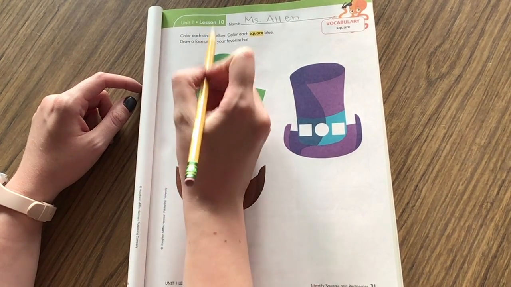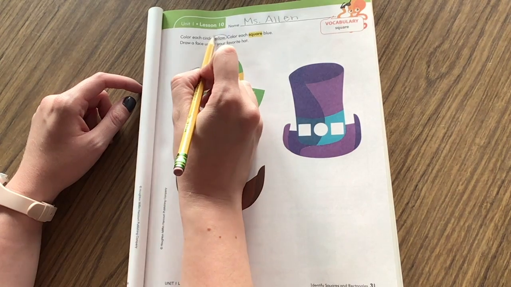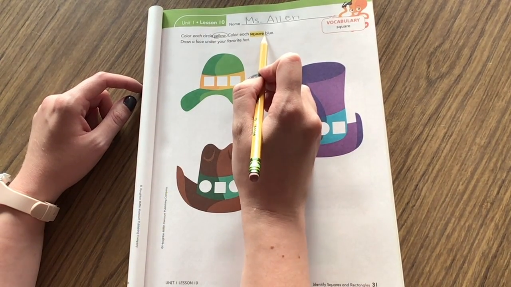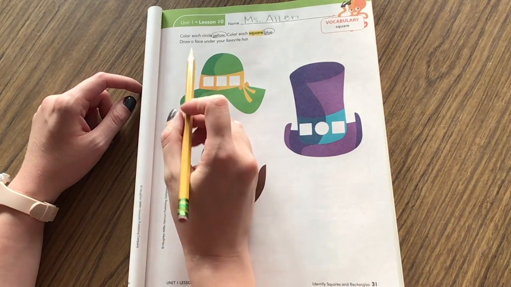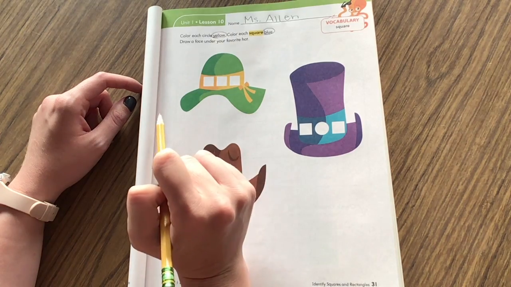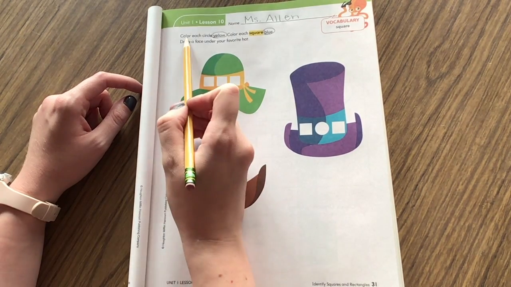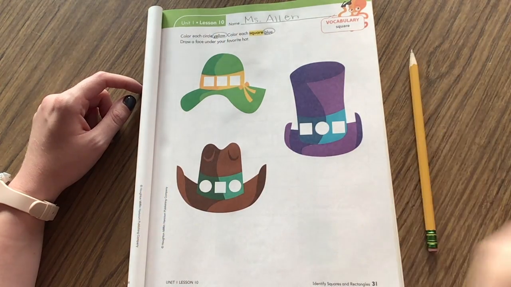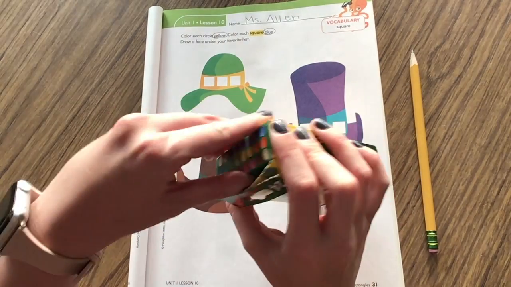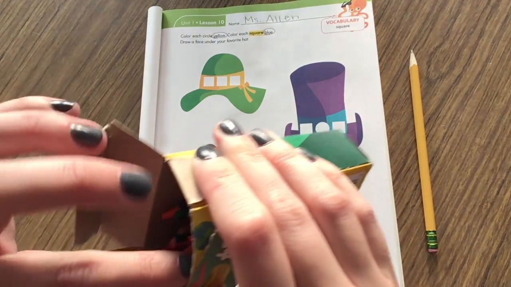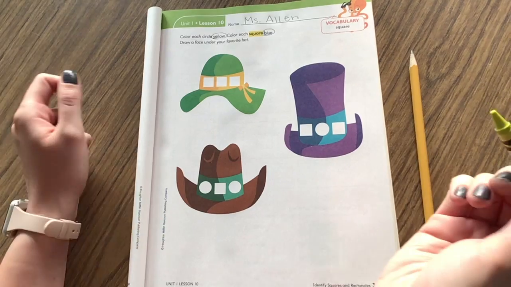Color each circle yellow. Color each square blue. Draw a face under your favorite hat. Perfect. So I'm going to start by coloring each circle yellow. I'm going to use my nice box of crayons, and I'm going to take out my color yellow. This is the closest I have, and that is A-OK.